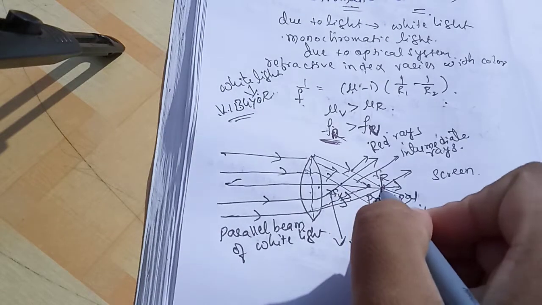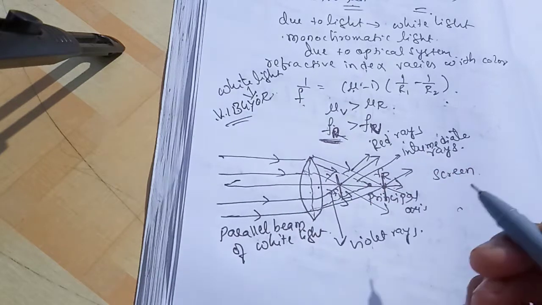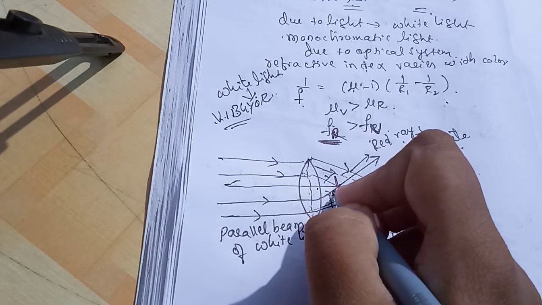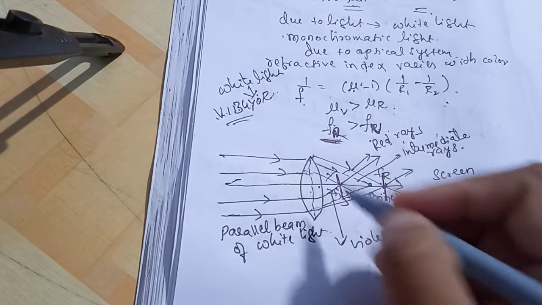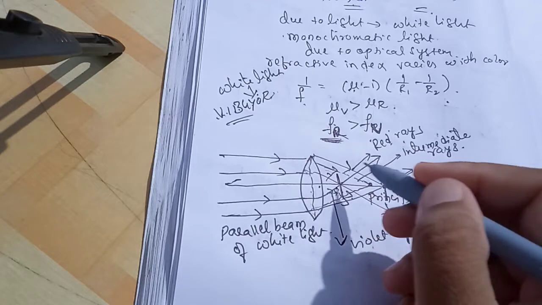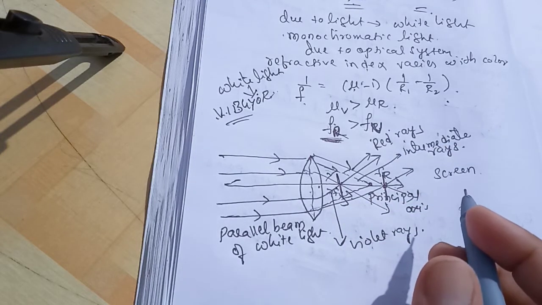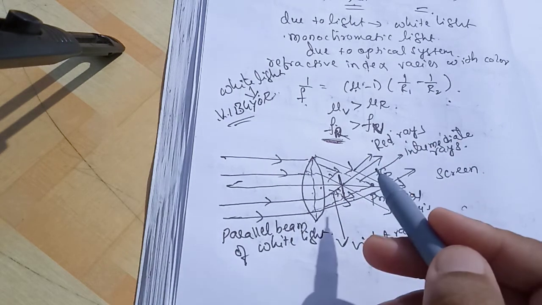Now remove this and place it at FV. At the center you will see violet rays are focused sharply, and as we go towards the outer edges, the red color will be there. The outer surface will be red.